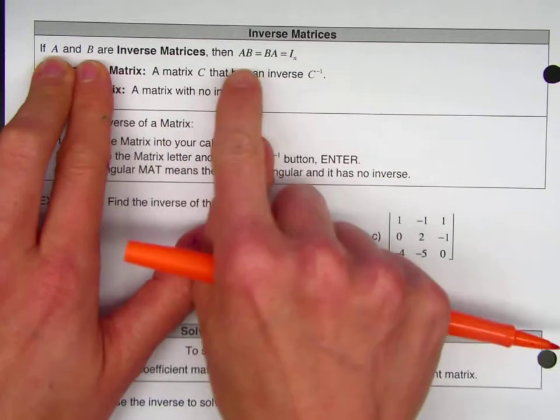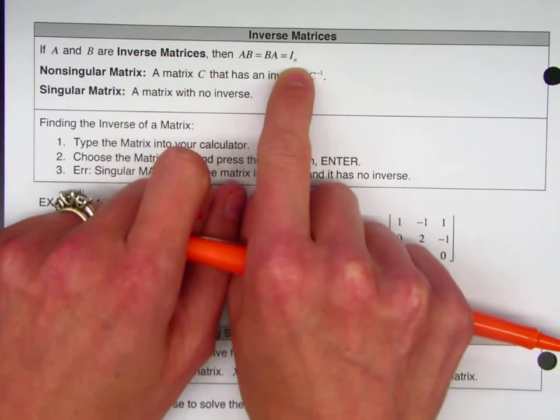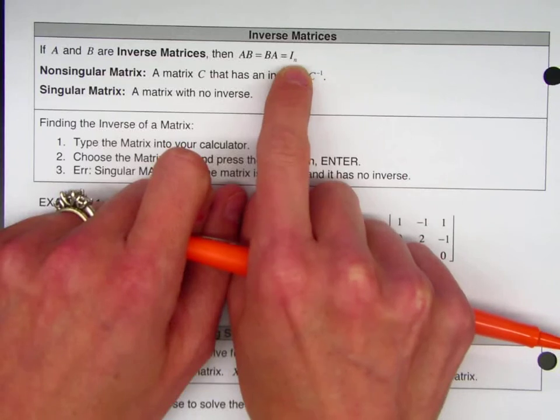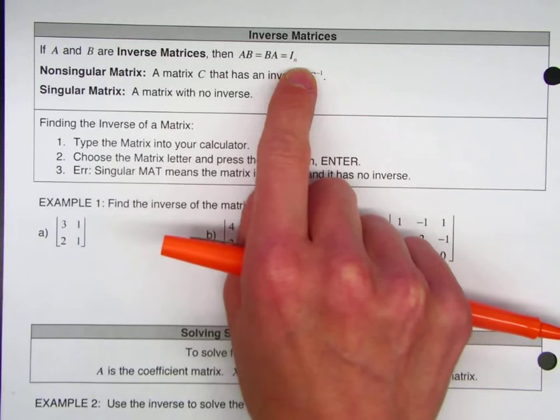All right, so here's a couple things we need to know. Two matrices are inverses when, if you multiply them, you get your identity matrix. Okay, so we just talked about the identity matrix. So it'd be the same as 1/5 times 5 versus 5 times 1/5. We know those are inverses because they multiply to 1. Matrices work the same way.